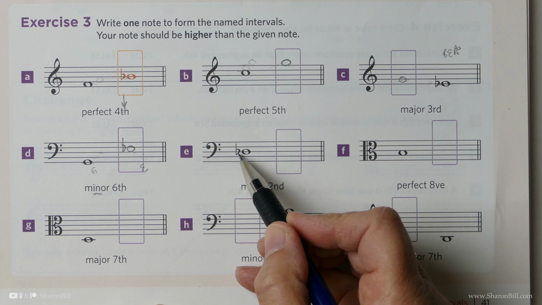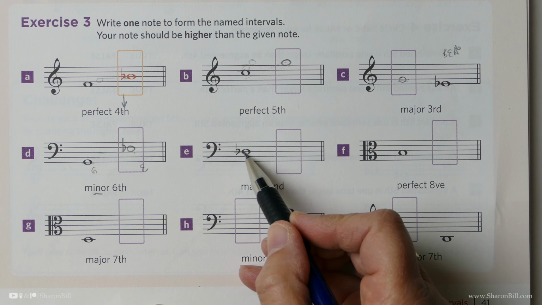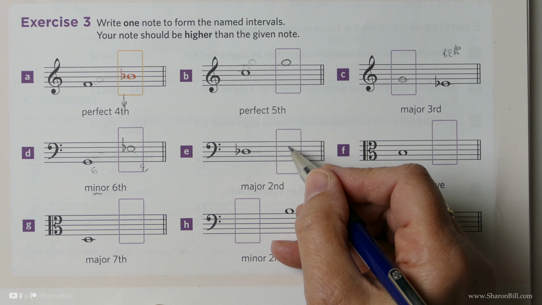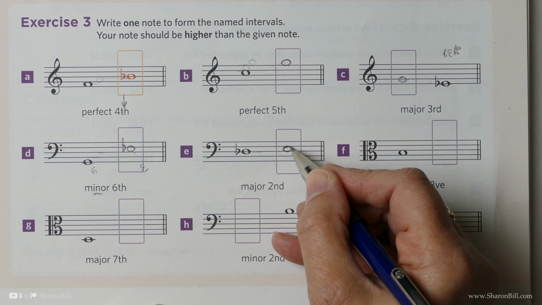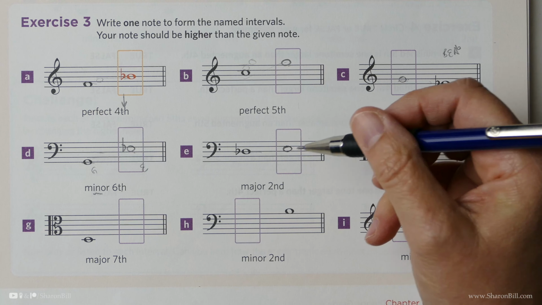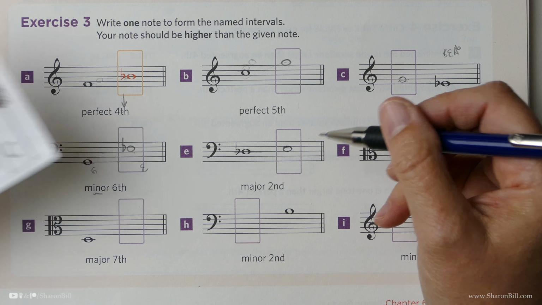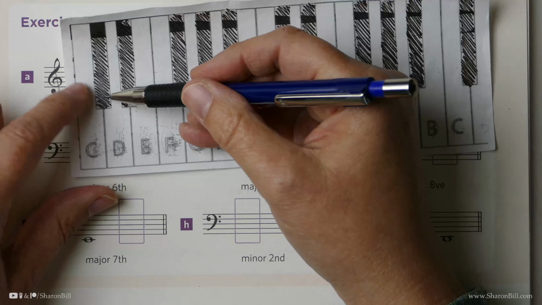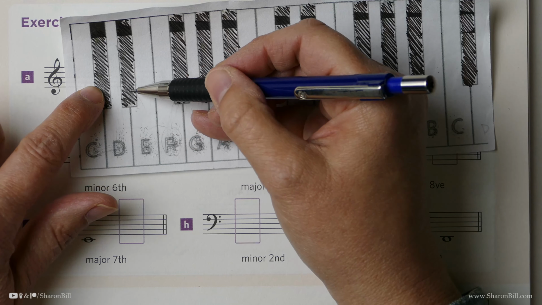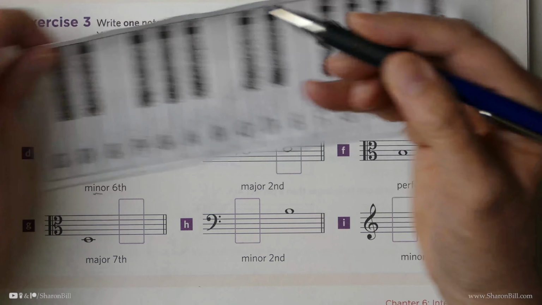Now a major second, it's got to be the next step up from a D something to an E something. And we know that a major second is a full tone, so D flat, a full tone takes us to E flat.